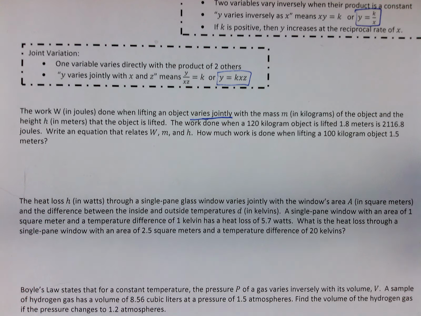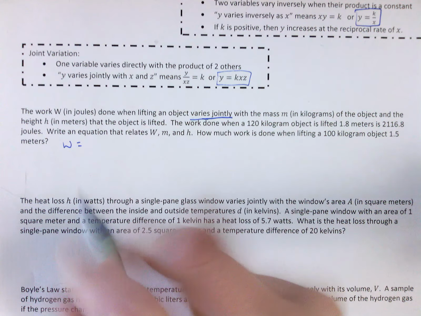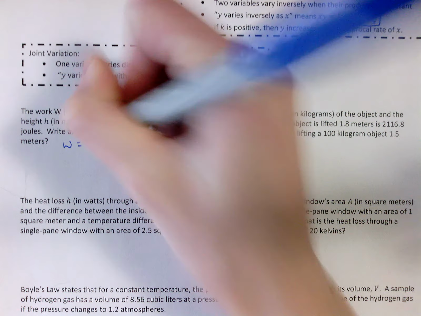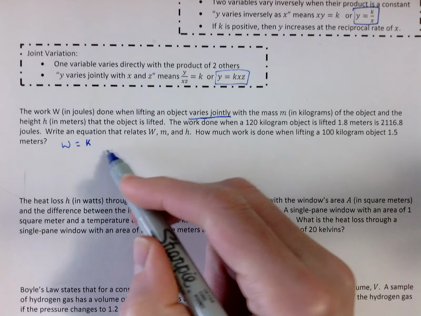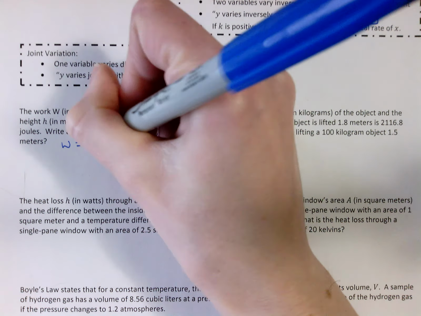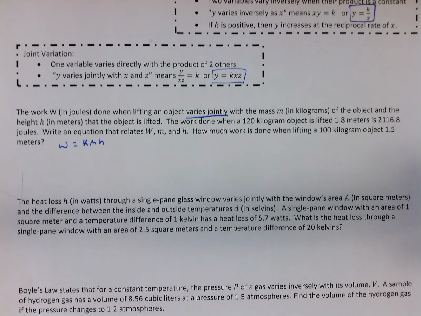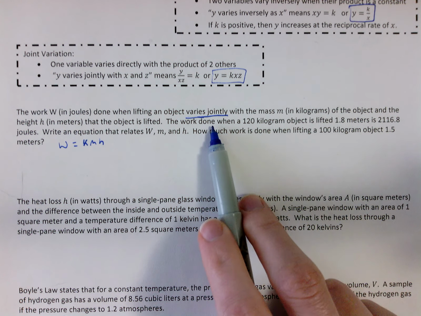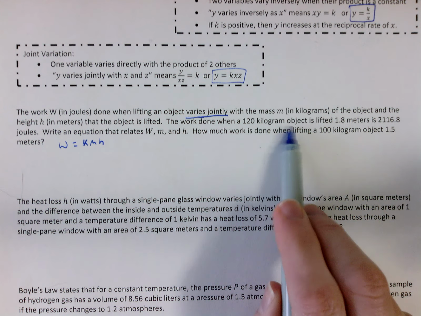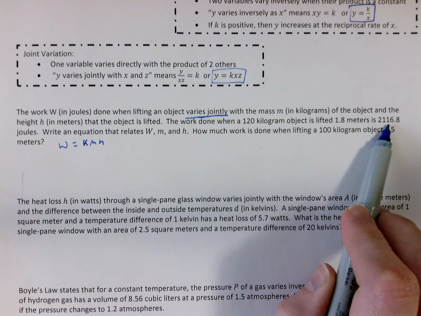I'm going to start by writing an equation where it tells you that the work done varies jointly. Varies jointly tells me I'm going to make this equal k times whatever my other variables are, so varies jointly with the mass and the height. That is my general setup for my equation. Now they're going to give me an example: when you have a 120 kilogram object lifted 1.8 meters, this is the work.